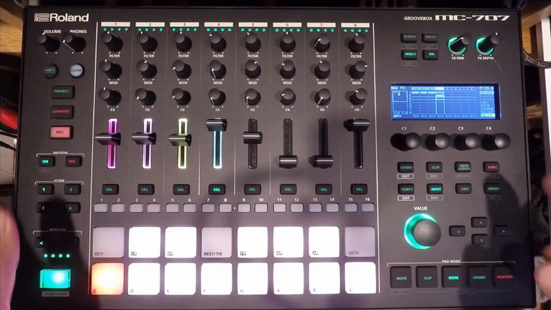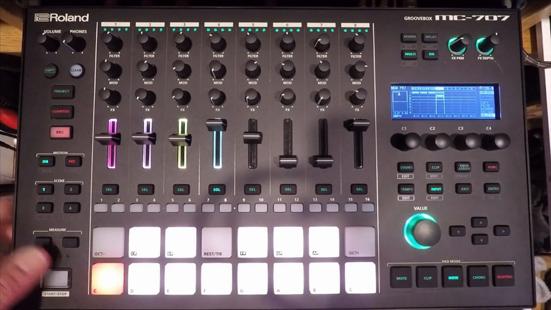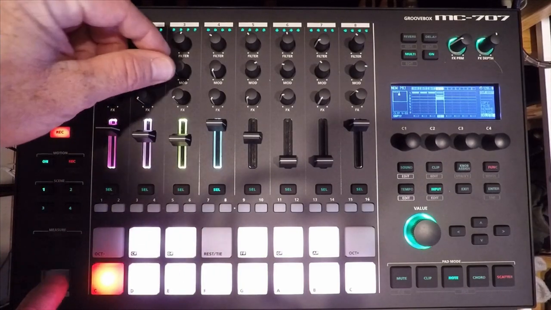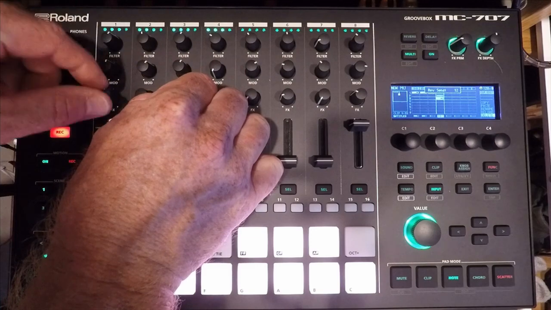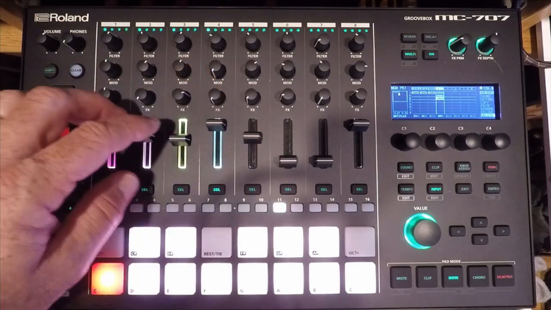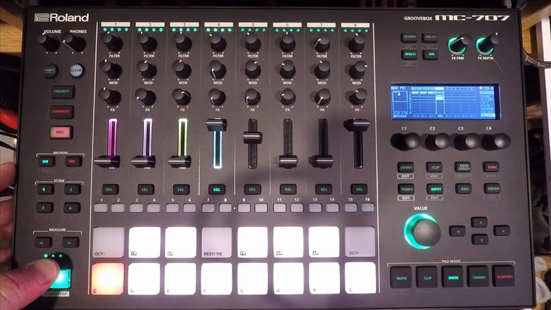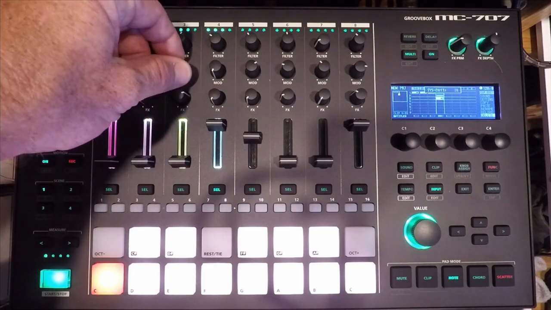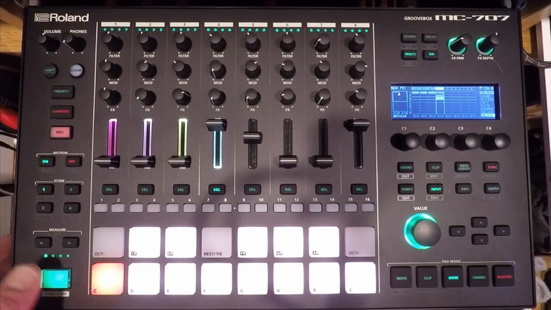Even doing effects to it. So let's try and record this, and as we tweak some knobs, see if that comes out on the looper. So you can see the changes you make take effect. Okay, that's the basis of the looper tracks.